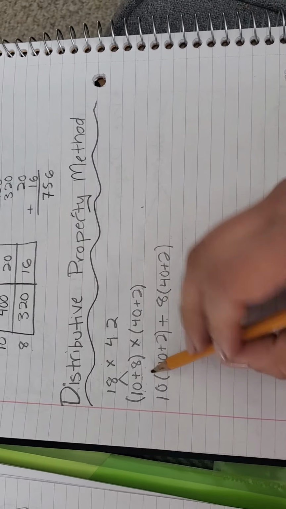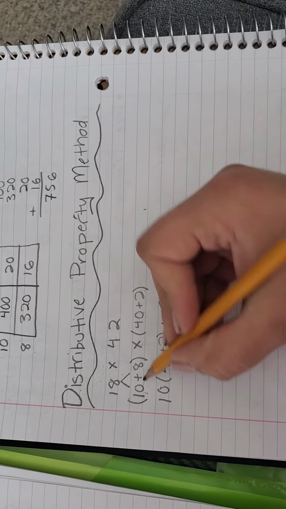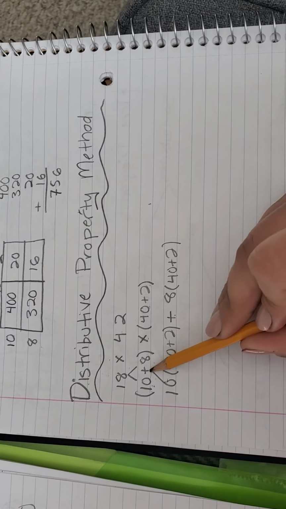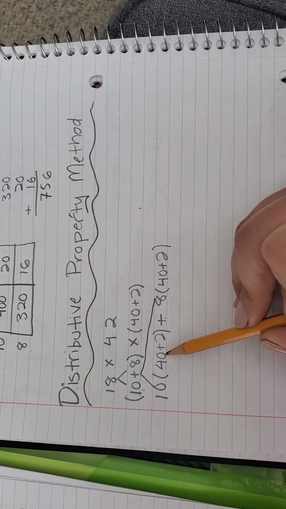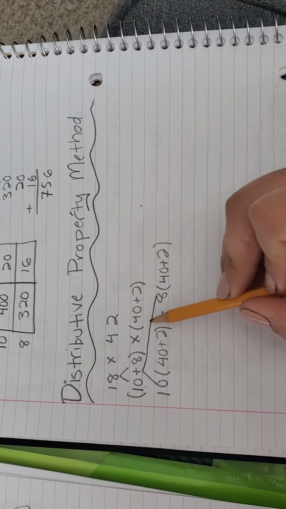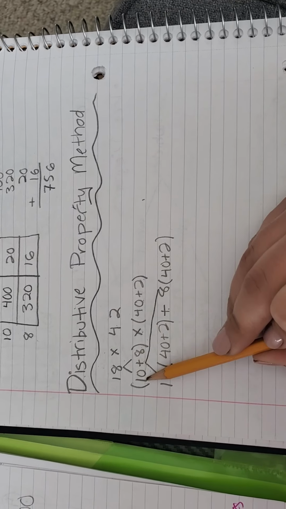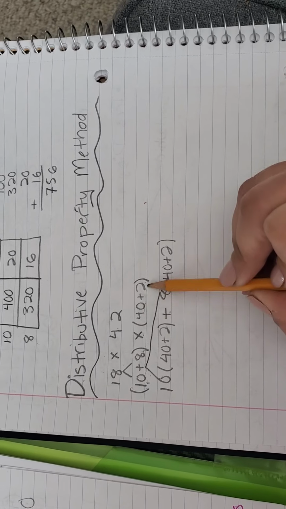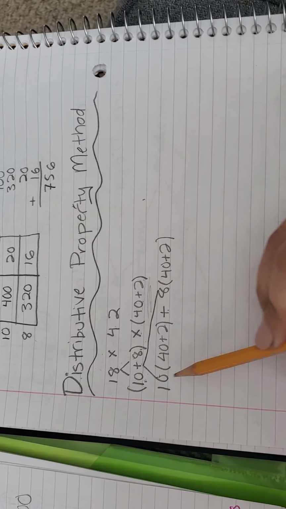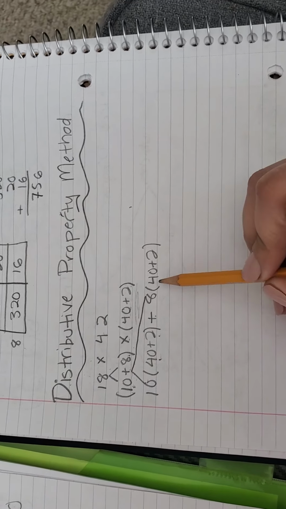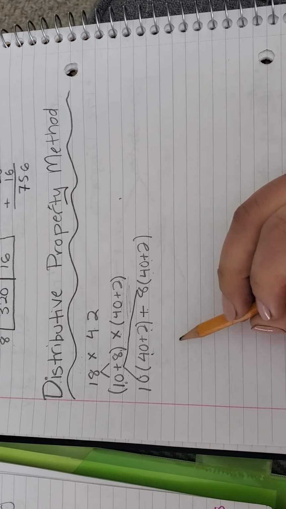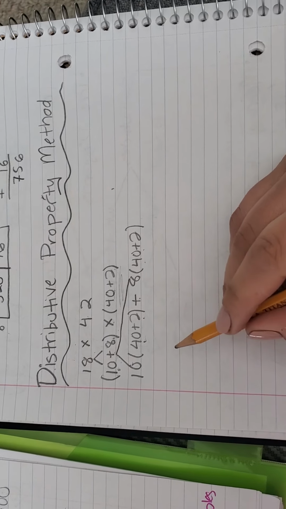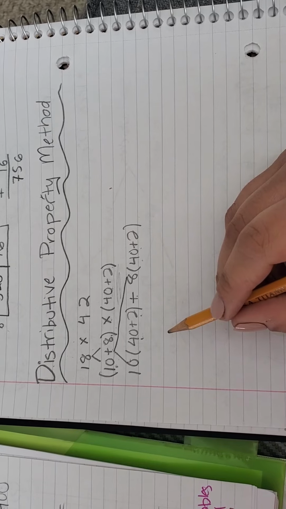See how we did that here? We took this first number, 18, and now it's here. And we would, in essence, be multiplying each of the 10 and 8 by this same equation here. So that's why we have the 40 plus 2 and the 40 plus 2. And from here, we could break that down further.